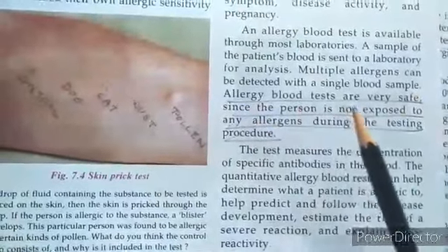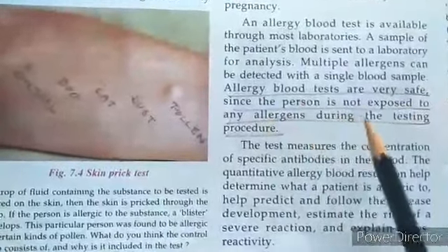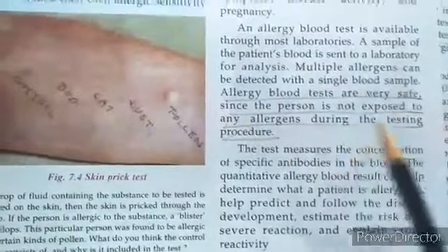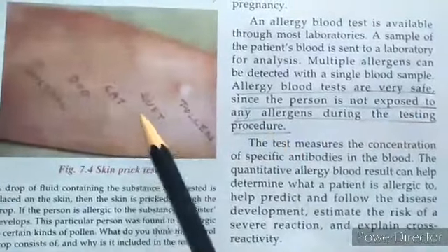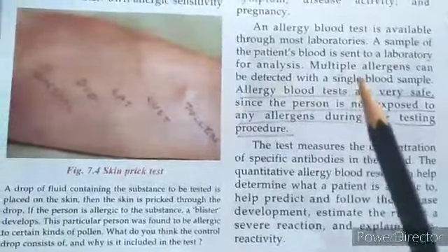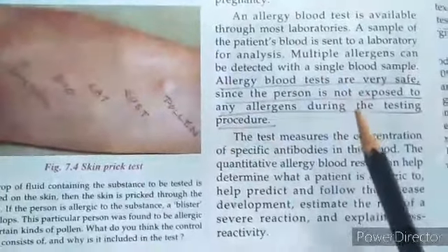Allergy blood tests are very safe since the person is not exposed to any allergens during the test procedure. So in the skin test the person was exposed, whereas in the blood test the person is not exposed to the allergen, so this is much safer, as mentioned here.